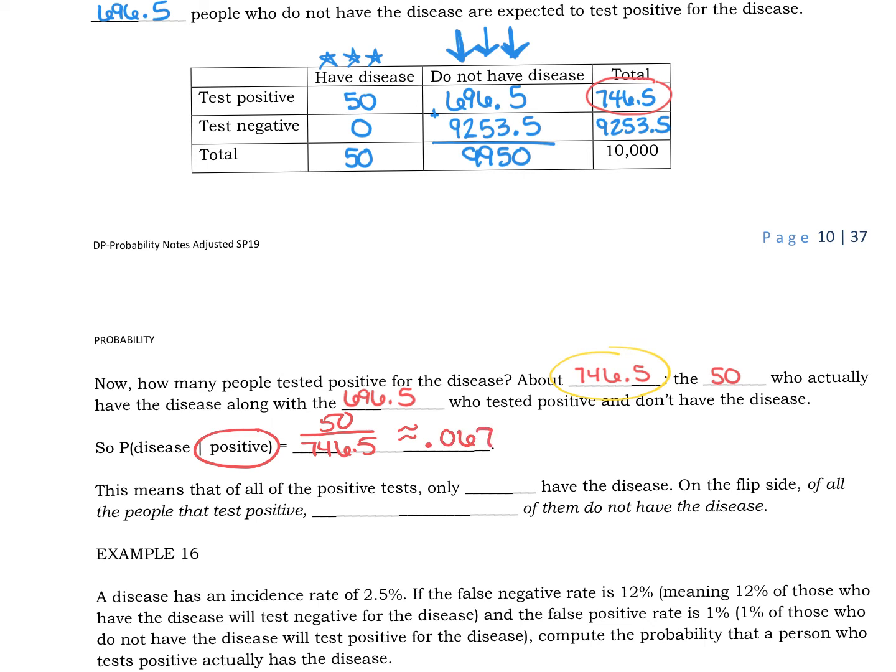So what that means is that of all of those positive tests that happened, only about 6.7% of them actually have the disease, okay? On the other hand, of everybody that tests positive, that means that 100% minus the 6.7%, or 93.3% of these people don't actually have the disease, okay?